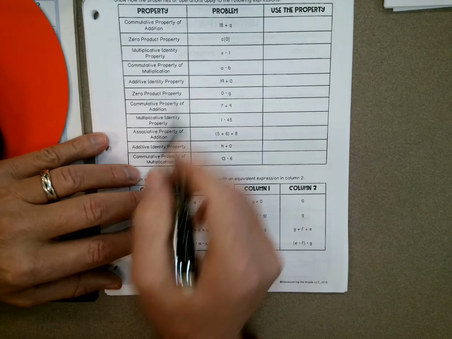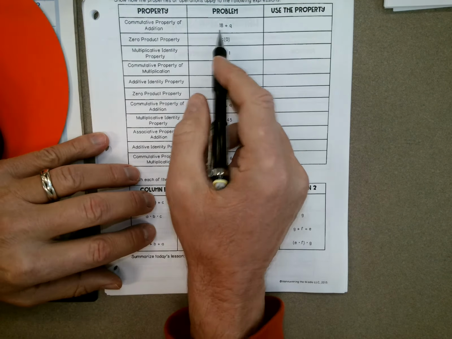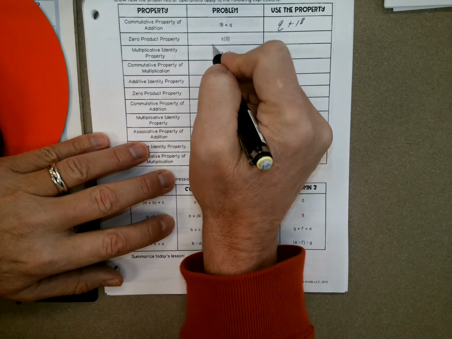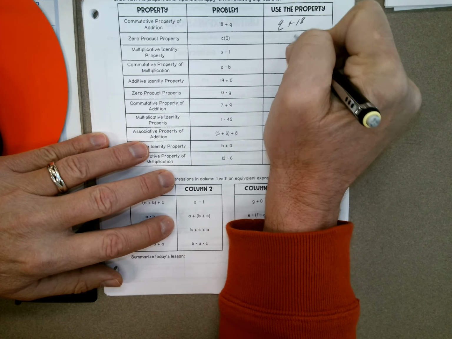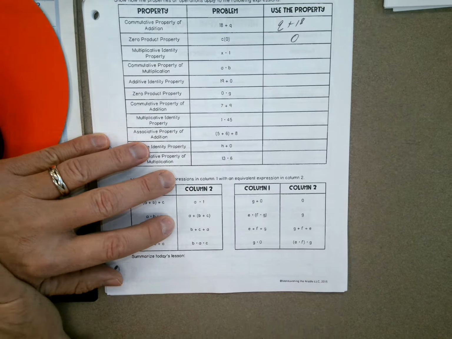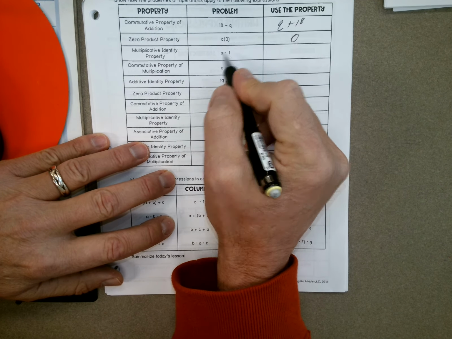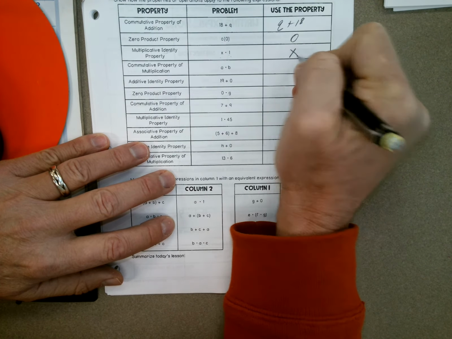Commutative property: 18 plus Q is the same as Q plus 18. Zero property, C times A: any number times 0 is 0. Multiplicative identity: you start with a number, you end with a number. You can multiply any number by 1 and get that number.